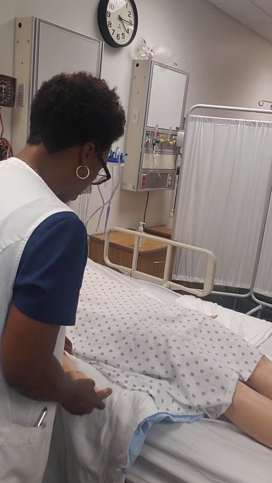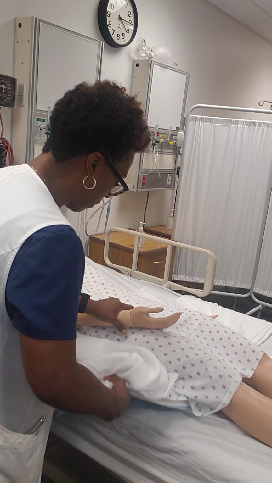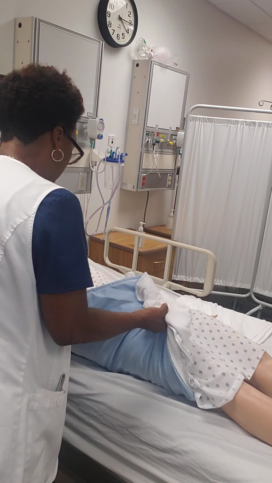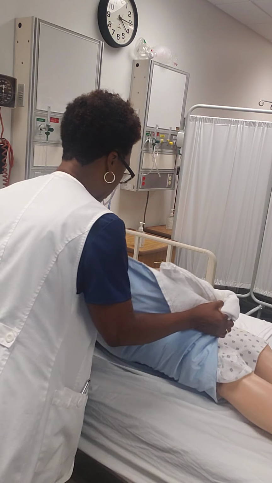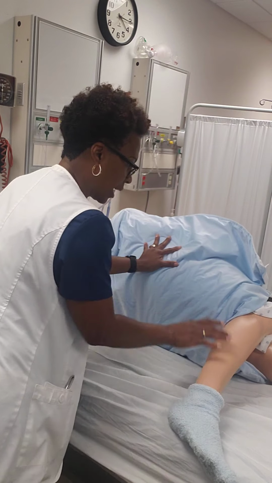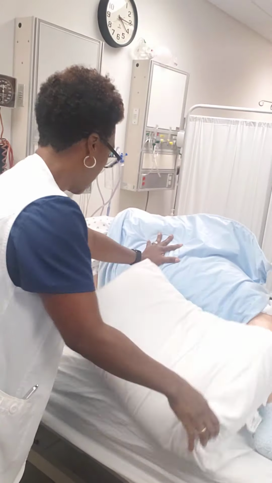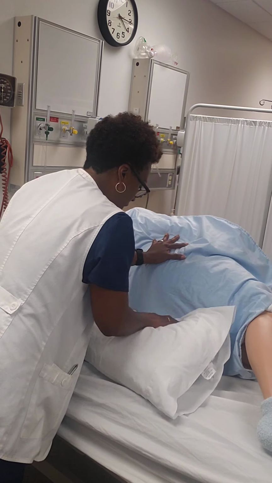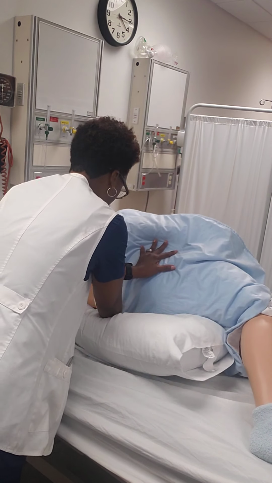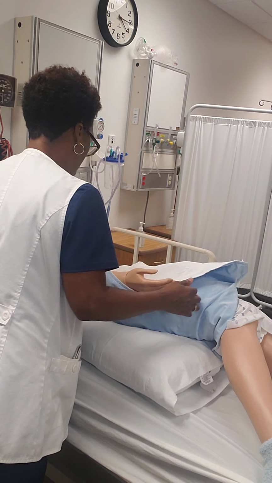And then all I'm going to do is take these covers and the pad and let it kind of work for me, and just basically push the patient over, like so. Then I'm going to take this pillow and position it right underneath the patient. So now the patient is off of their butts.